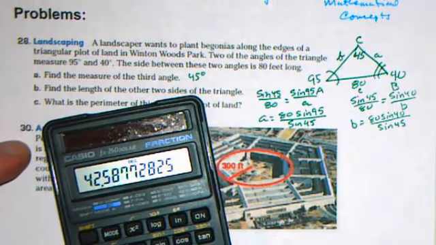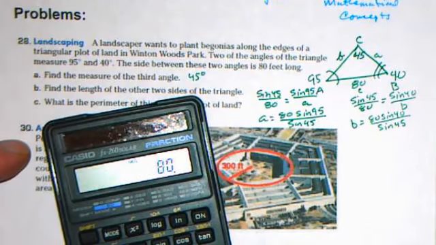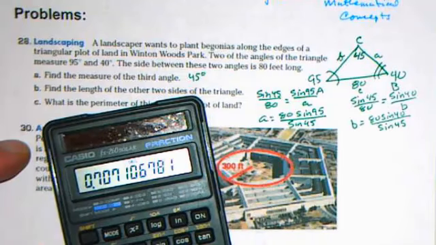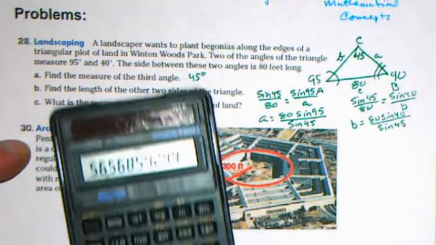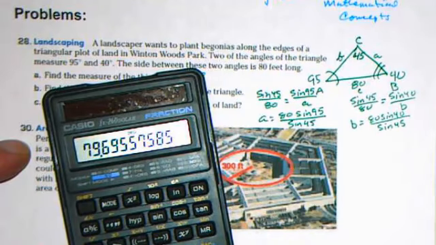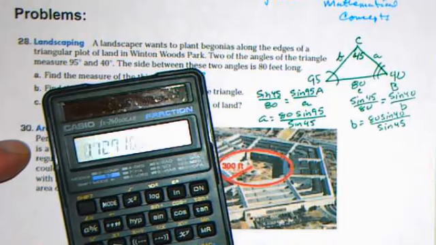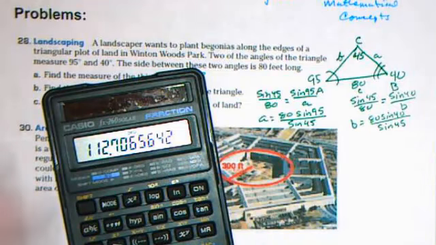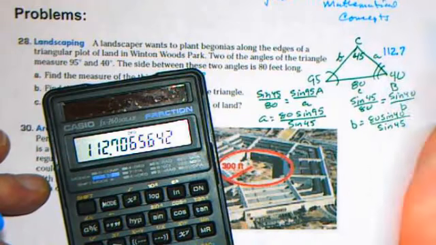So let's see, to find A, 80 times the sine of 45... I think I did that one wrong. So scratch that. We're going to do 80 times the sine of 95, divided by the sine of 45. That comes to be 112.7. So A is 112.7, and we're in feet.